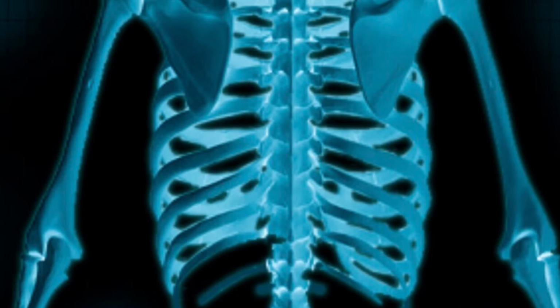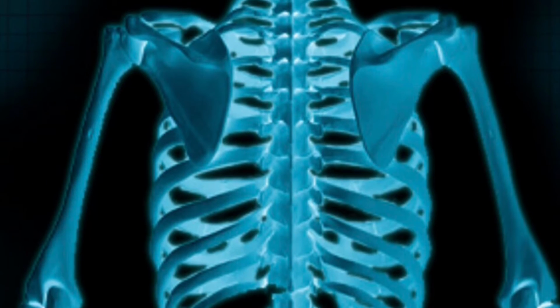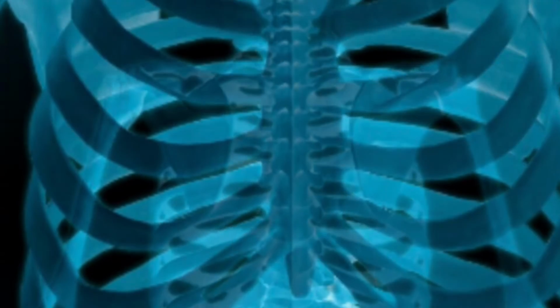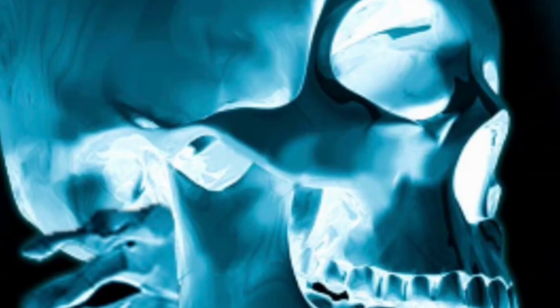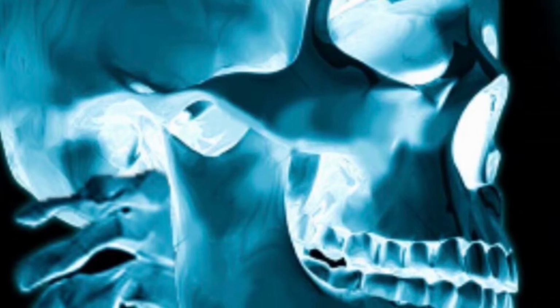To sum things up, the axial skeleton includes the vertebral column, the rib cage, the skull, the hyoid bone, and the ossicles, which are located in the inner ear. Those are the 5 parts that make up the axial skeleton.